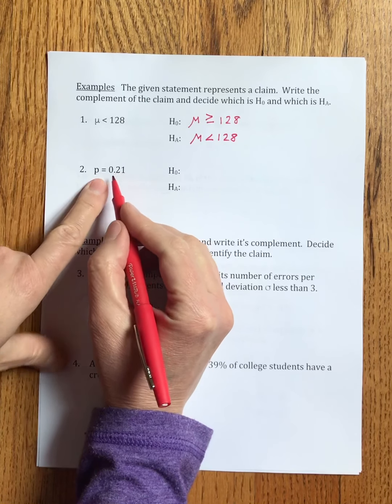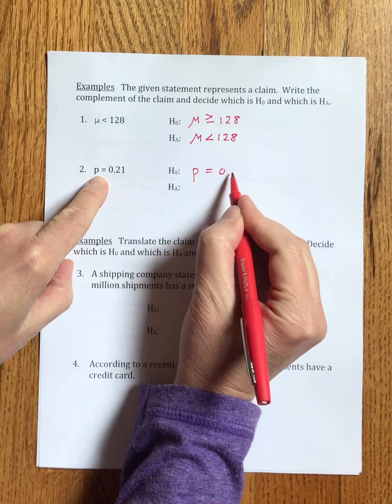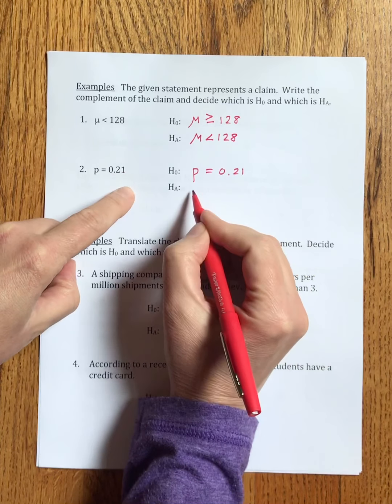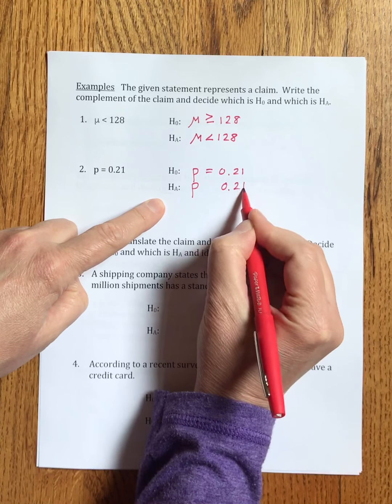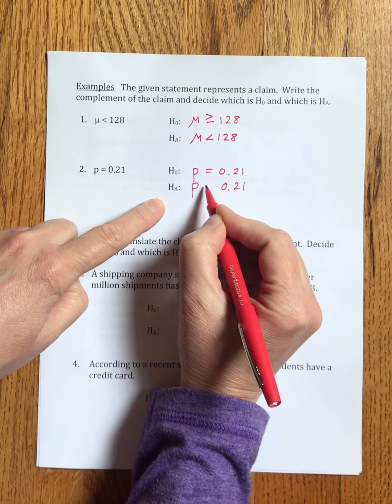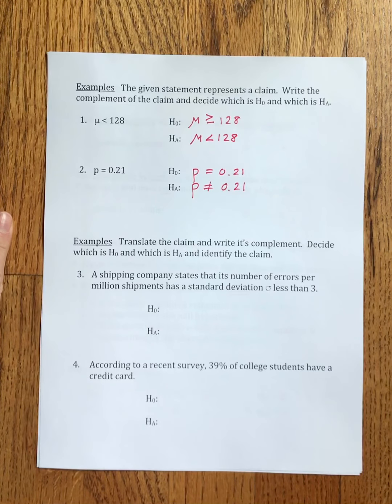Since this one does include an equal sign, a statement of equality, we know it has to go next to the null hypothesis. And then the alternative should be the opposite, so we want the same letter, same number, opposite symbol. The opposite of equal would be not equal.